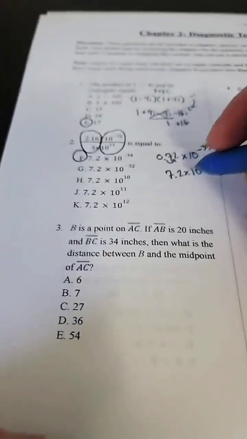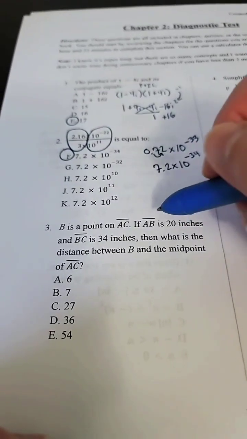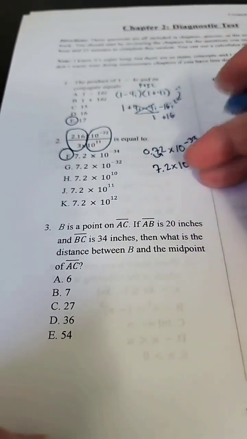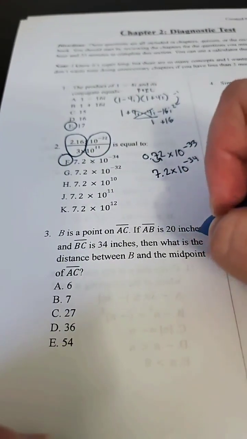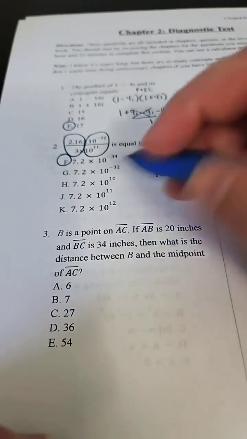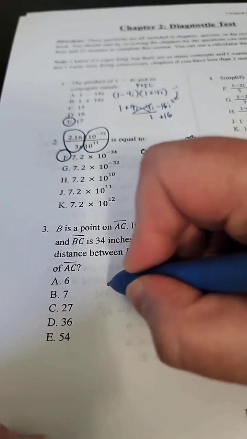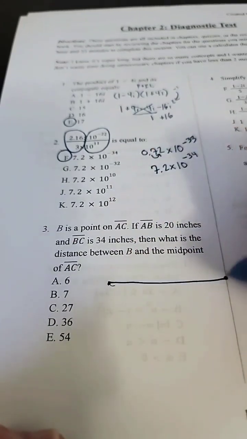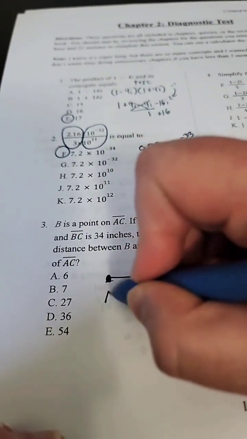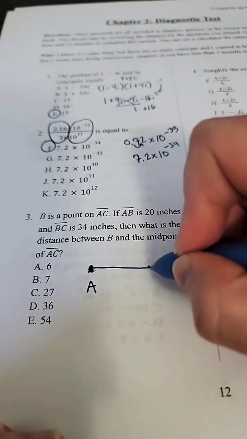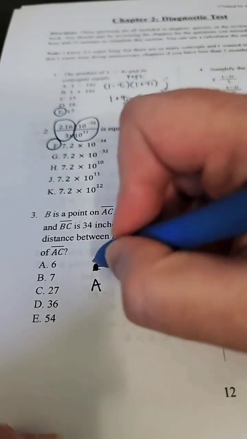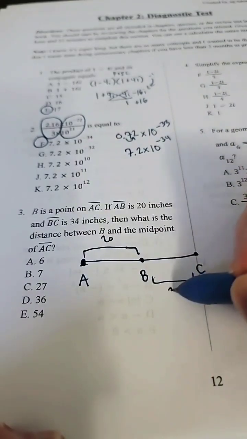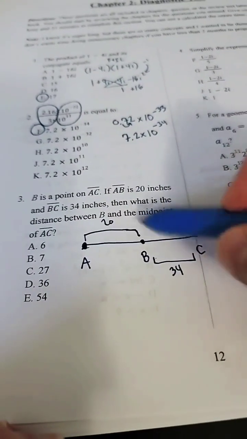So then let's go to number 3. It says for the line below, B is a point on AC. If AB is 20 inches and BC is 34 inches, then what is the distance between B and the midpoint of AC? So what we're going to do is say that we have AC right here, and B is a point on AC. AB is 20 inches, so this is going to be 20, and BC is going to be 34 inches, and we want to know the distance between B and the midpoint.